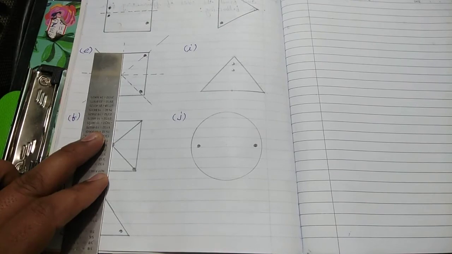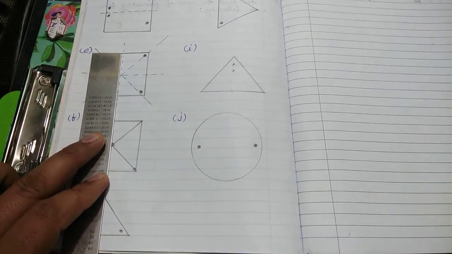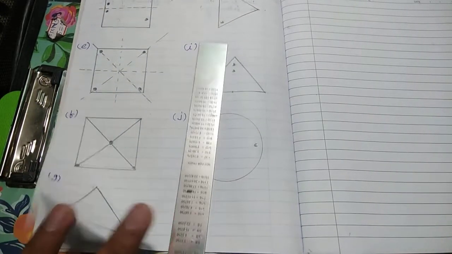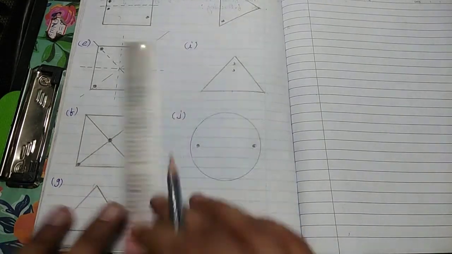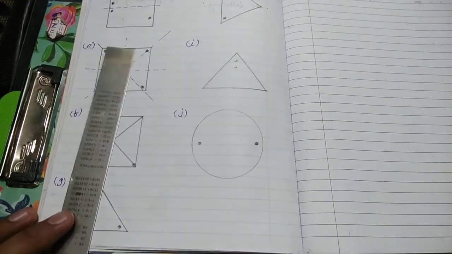From this only, if we fold, then this punch hole will coincide with this punch hole, and this half punch hole will coincide with the other half punch hole.